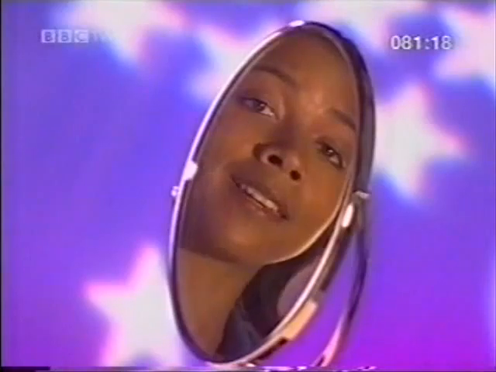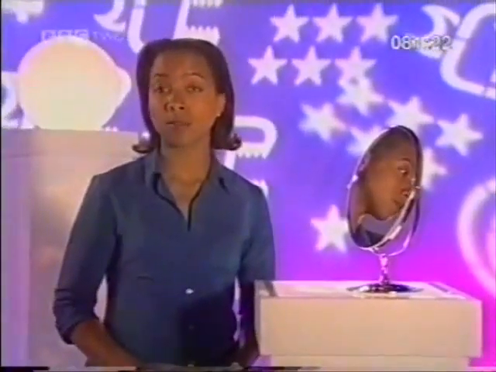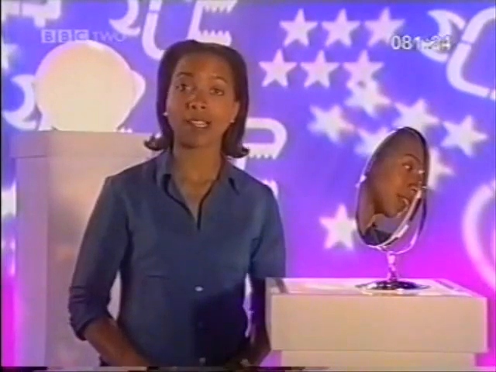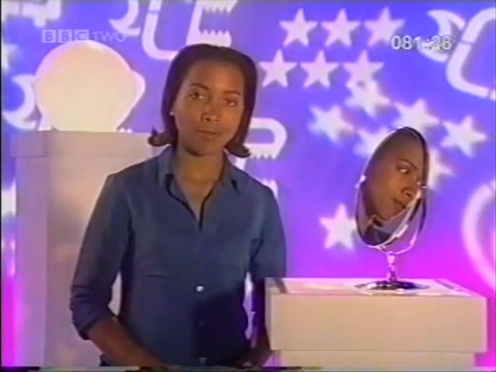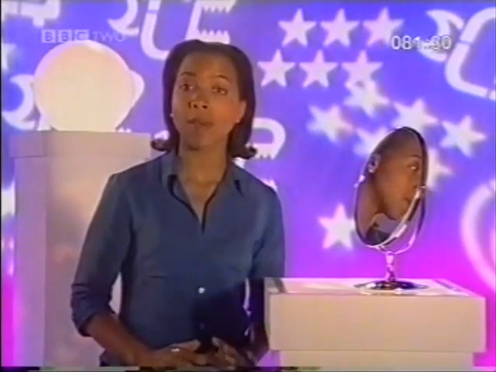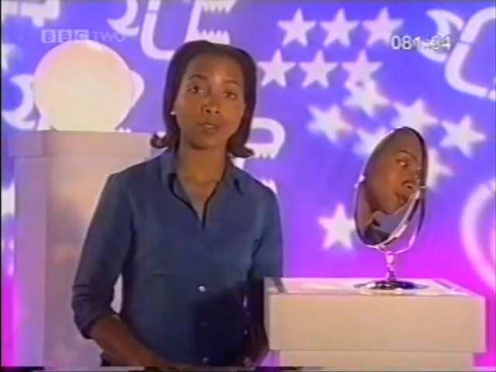Most surfaces reflect light, but unlike most everyday things, mirrors have a smooth surface and therefore reflect light in a regular and predictable way. Light is reflected from a mirror at the same angle as it hits it. And remember, light only ever travels in straight lines.